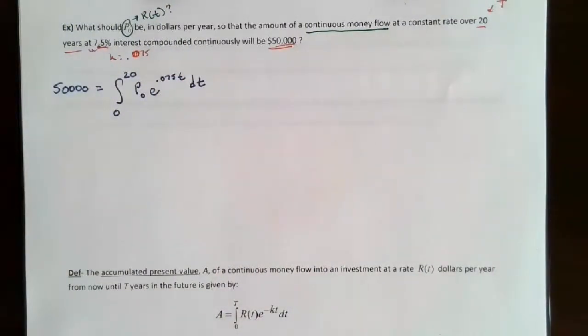Don't substitute in for that. If you substituted the 20 in there, then you wouldn't have anything to integrate. It'd all be a constant. That wouldn't be the same thing. So we want to evaluate this.